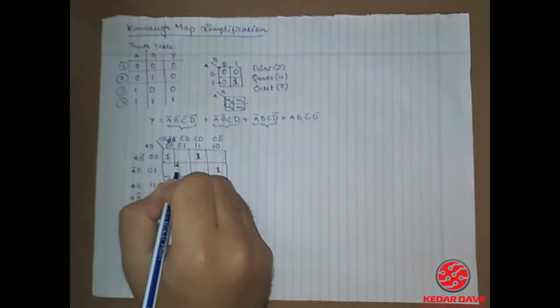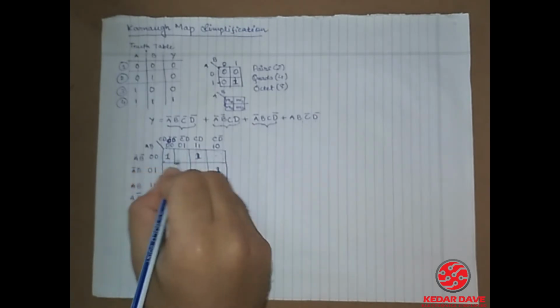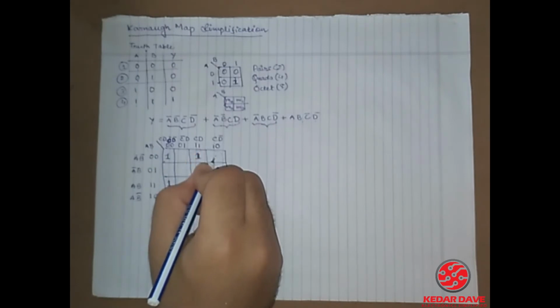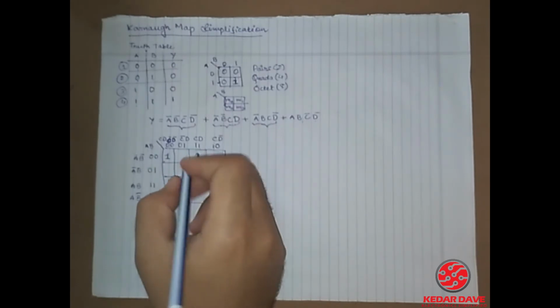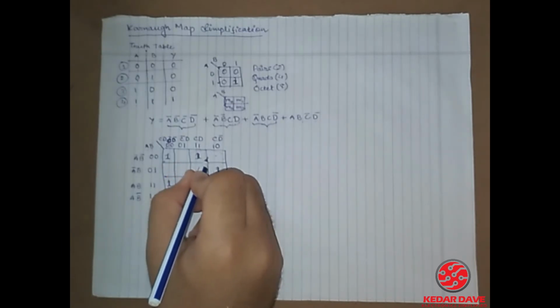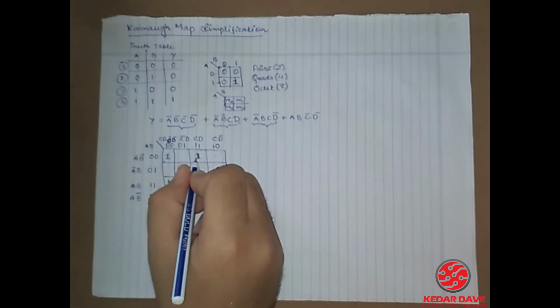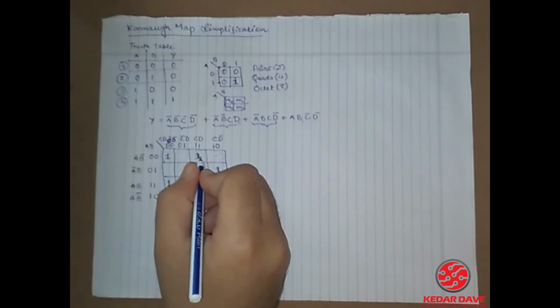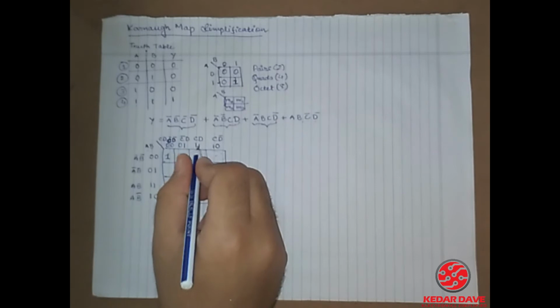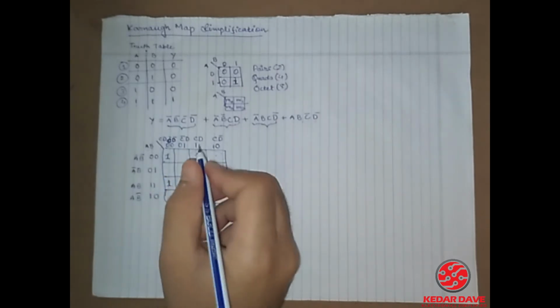For that, we would write the equation A bar B bar into C D bar. Why? Because both the terms are giving the same values of 1 1, right? So we can understand it that way: our load is on for both these types of inputs.